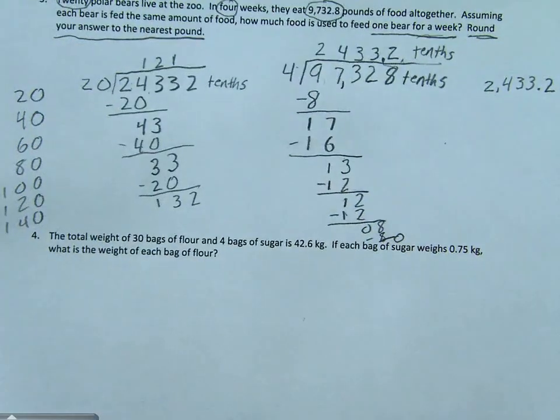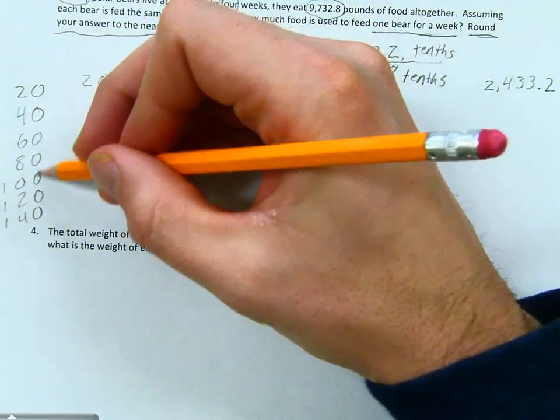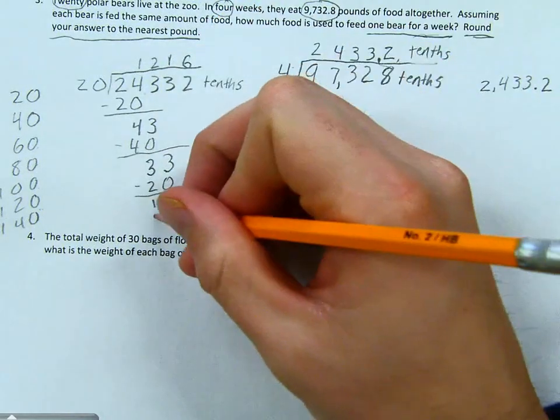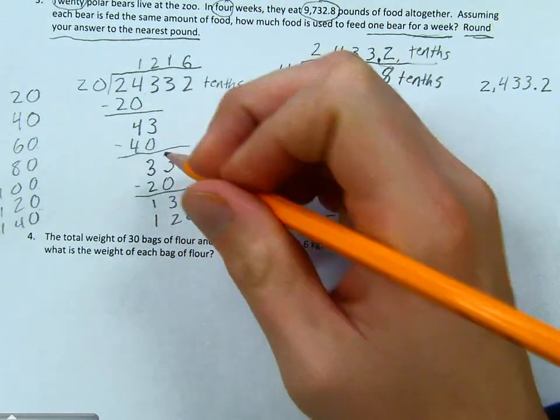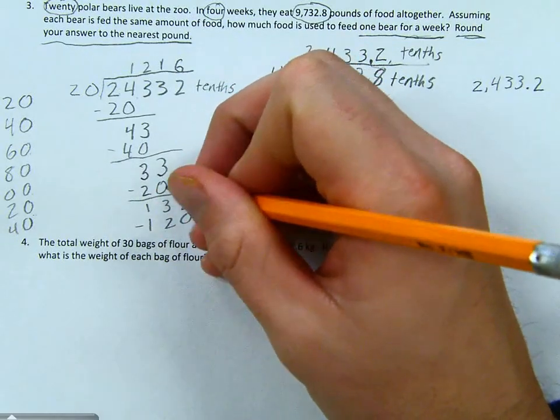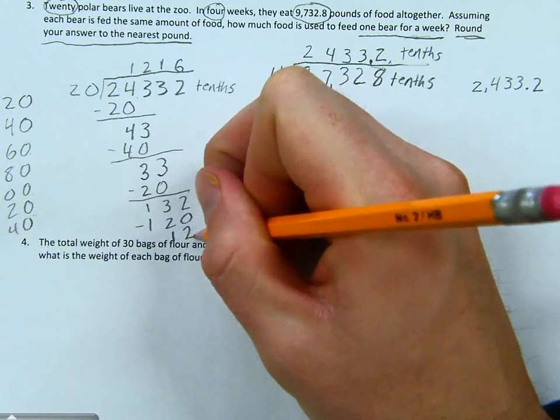And 140 is greater than 132, so I know I can only go to 120. And I go 1, 2, 3, 4, 5, 6. When I subtract, I'm going to get 12.